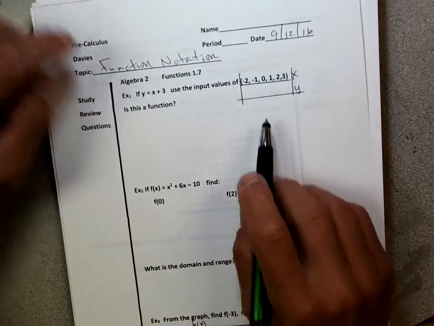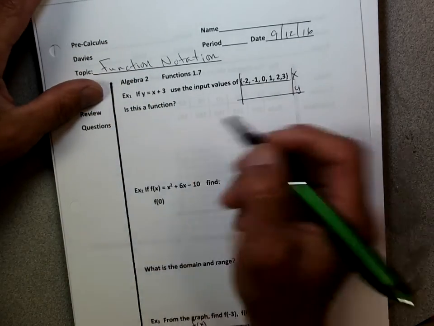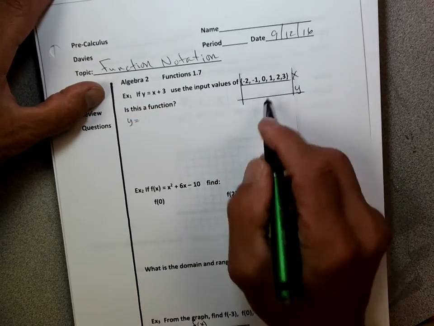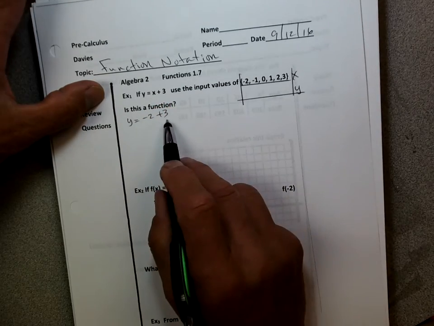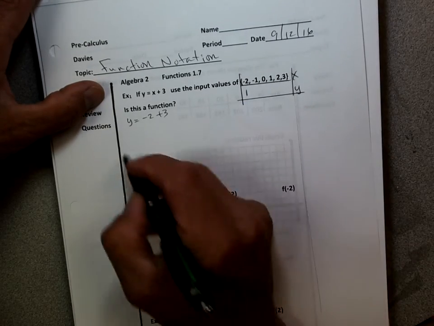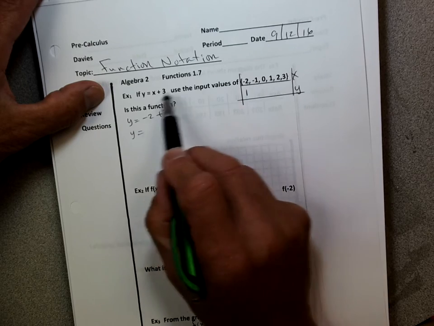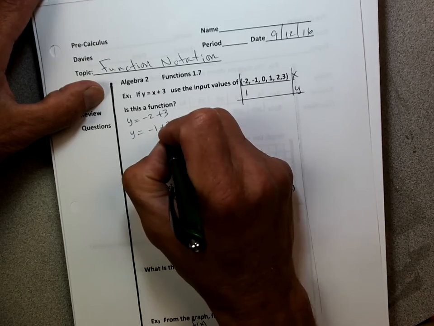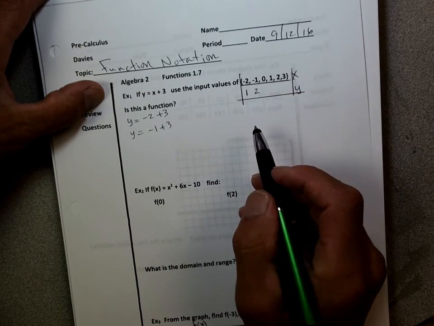So if I plug in -2, I plug it in for x, right? Now I'm only going to do a couple of these because the rest we can do in our head. So if I go y equals, I plug in my -2, I'll go -2 plus 3. Well, that's going to be a +1, right? Plug in a -1, I'll go y equals, so I plug -1. -1 goes into x, right? So I'll go -1 plus 3, and that's a +2, right?